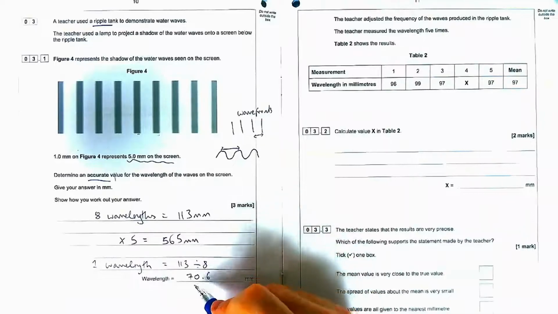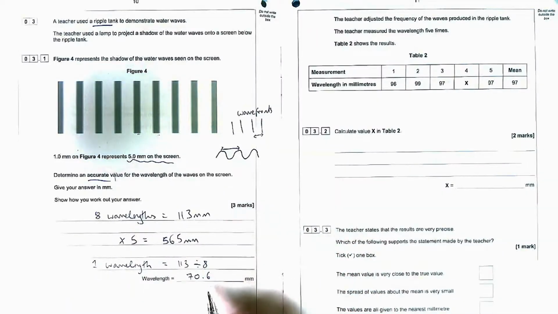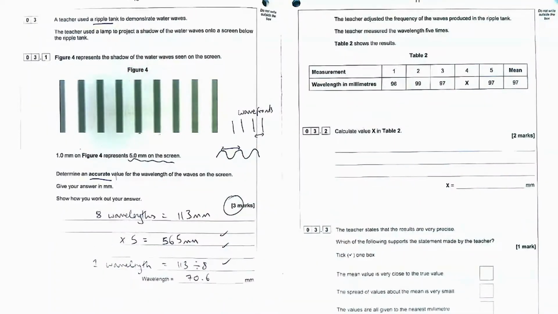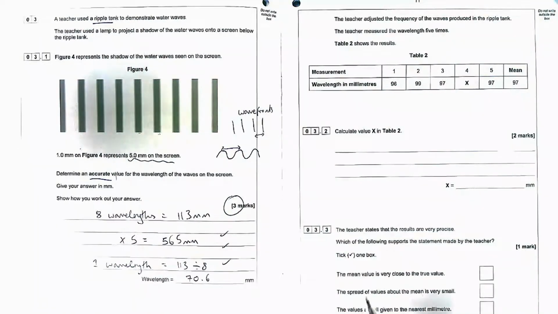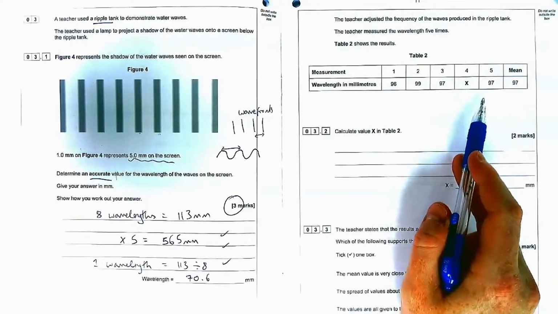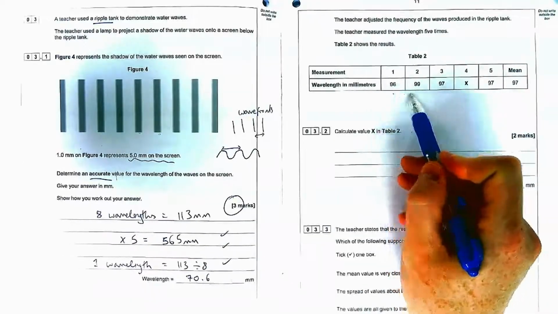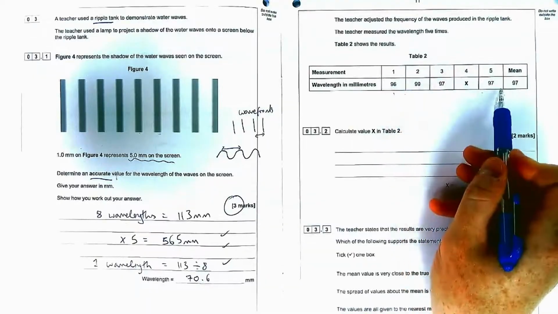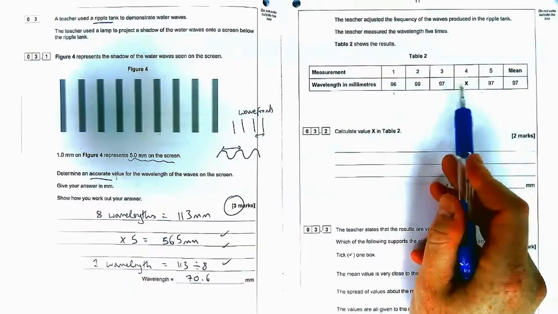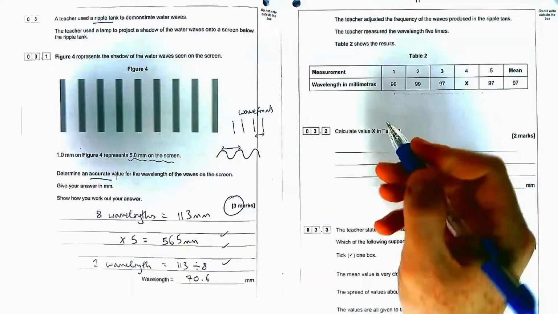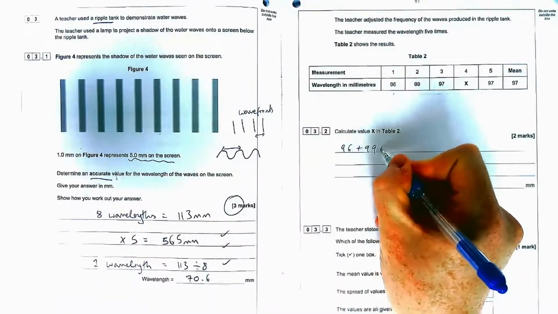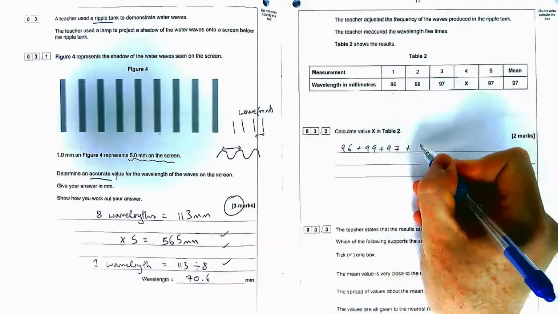Okay, more practical skills in this question. We've got the mean worked out for us, so we're trying to work out a value that will help us find the mean. So the mean, we should know, is all the values added together, divided by 5, because there are 5 different measurements. Now the best way to set out the solution, rather than trial and error and getting the right answer, is by doing something like this. So you'd say 96, 99, all the values added together, plus x, because I don't know what that is, plus 97, divided by 5 values, gives you 97.